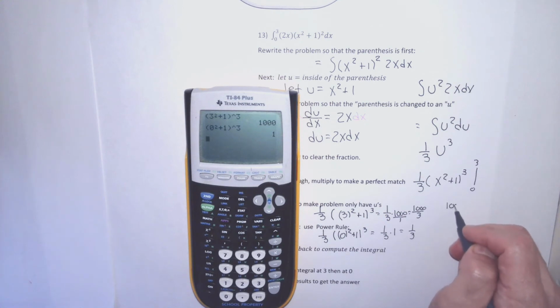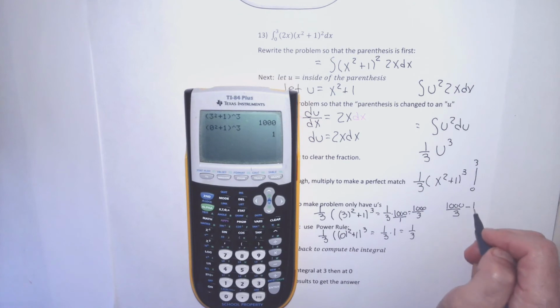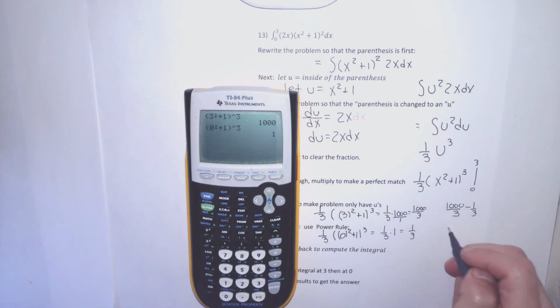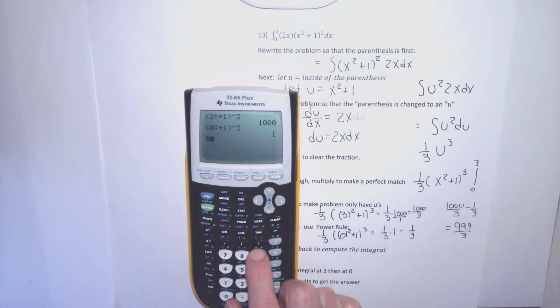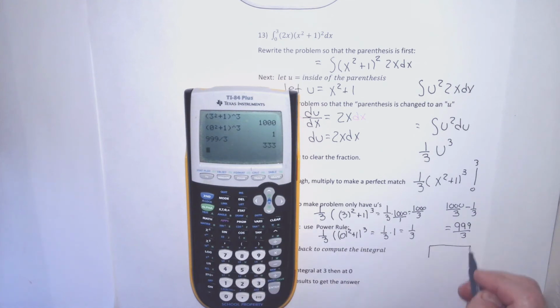To get my answer, I'm going to do 1,000 over 3 minus 1 over 3. That's just going to be 999 over 3, because you subtract the numerators and you fix the denominators. And for an answer, 999 over 3 is just 333.